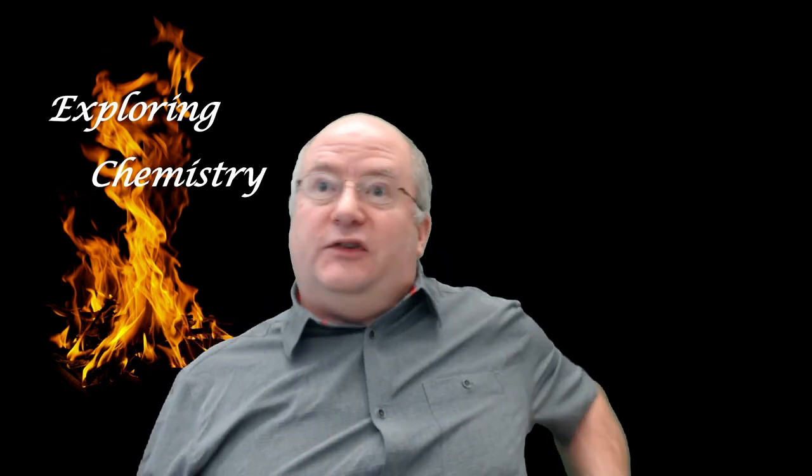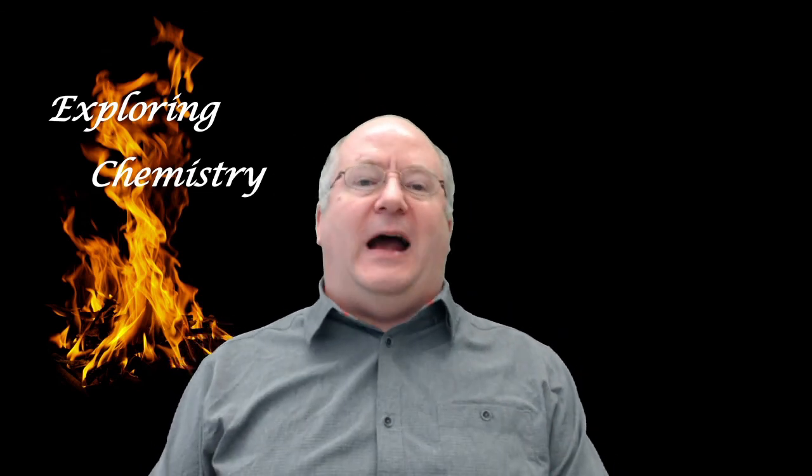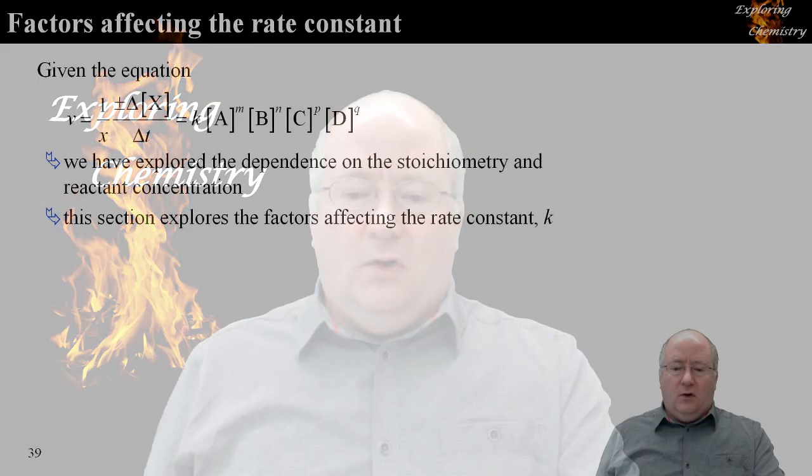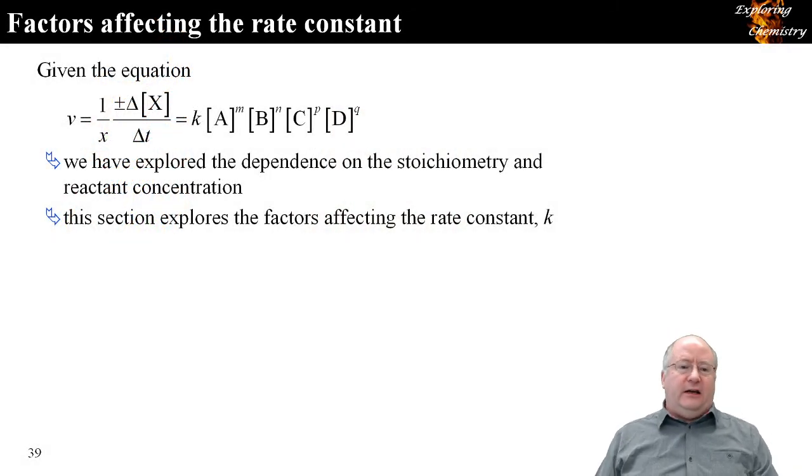So let's continue with this material. This is now starting the material that is in problem set 2. But still part of kinetics, we're going to look at factors affecting the rate constant. What is presented here is the equation that we've already looked at.